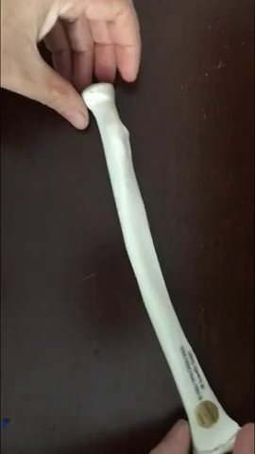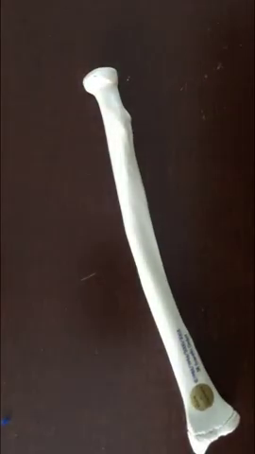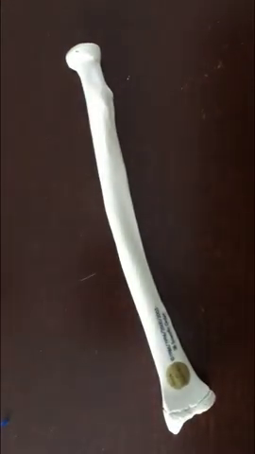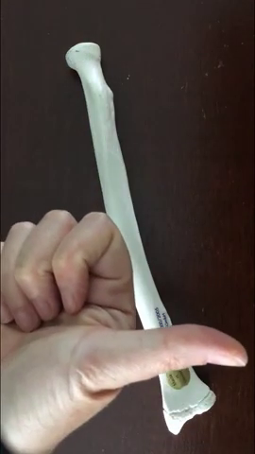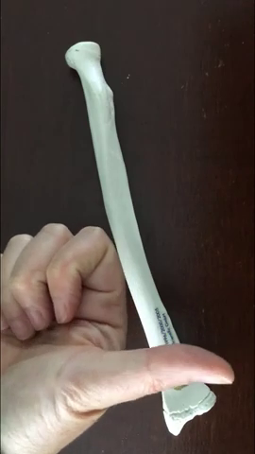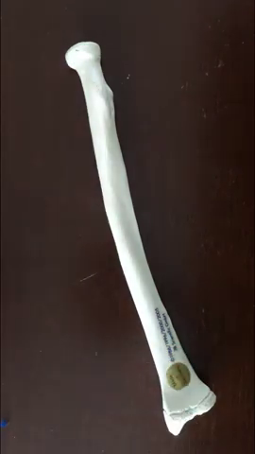Now let's take a look at the radius. So the radius is also a bone found in your forearm. Okay, this is found on the thumb side of your forearm, and a good way to remember that is that thumbs up for radical. Radical radius is on the thumb side of your forearm. And that's, of course, in anatomical position.